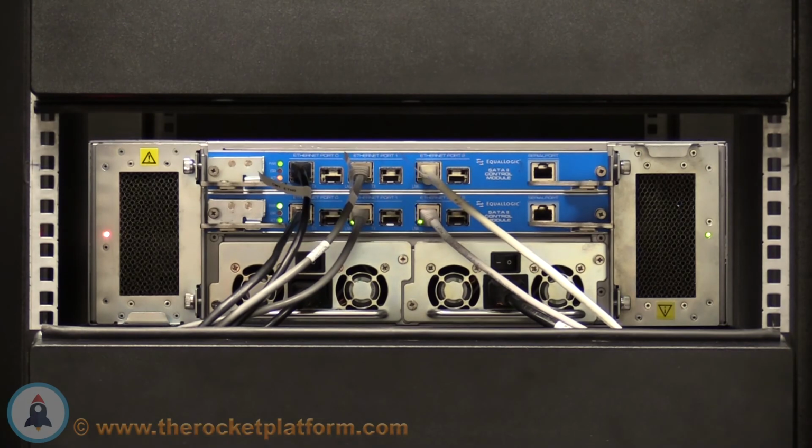In the rear of the array, we can see the fan modules. The fan module with the fault will be flashing a red indicator light. Confirm what you see matches what was seen in the Status tab of the EqualLogic array. Once you have identified the faulty fan module, you will now need to replace it.